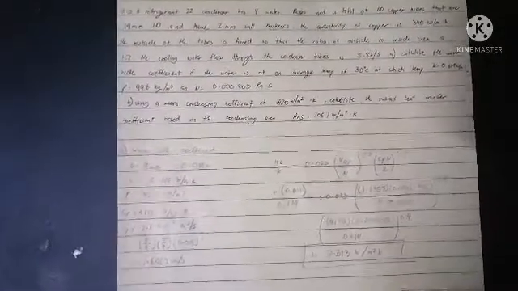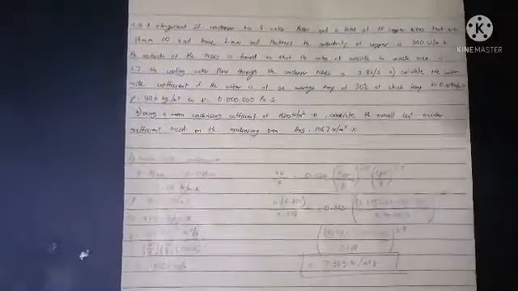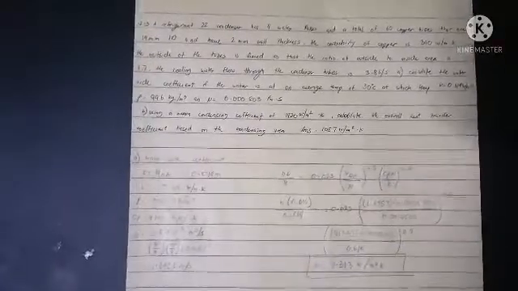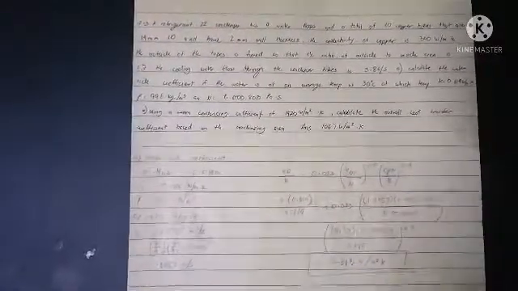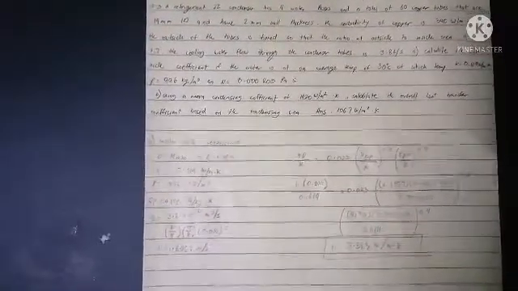The water is at an average temperature of 30 degrees Celsius, at which temperature k equals 0.619 W per meter Kelvin, density is 996 kilograms per cubic meter, and mu is 0.000803 Pa times s. B: using the mean condensing coefficient of 1420 W per square meter Kelvin, calculate the overall heat transfer coefficient based on the condensing area.